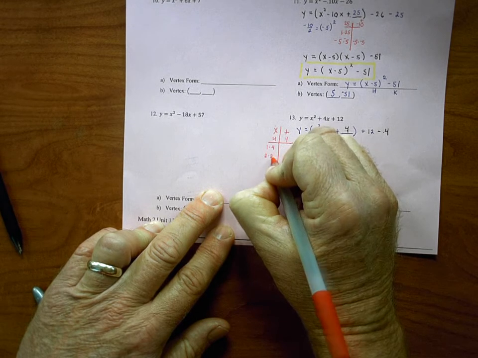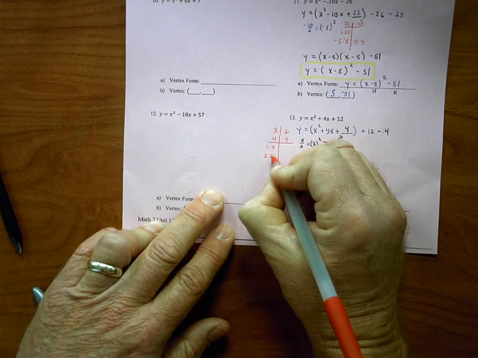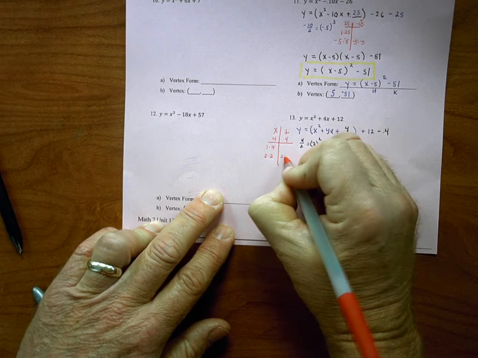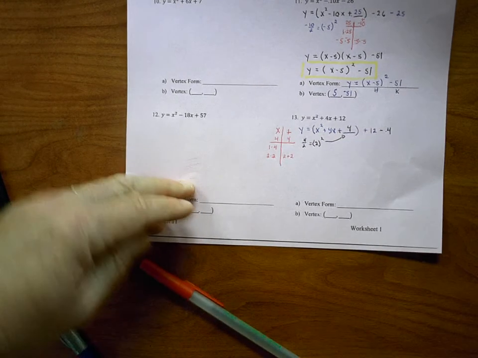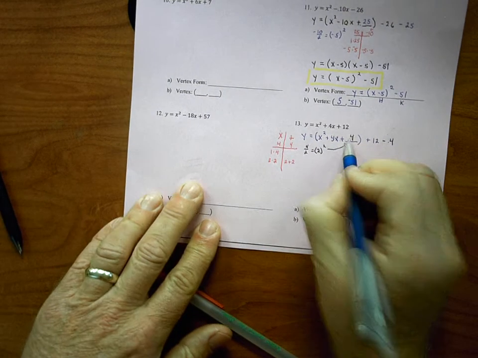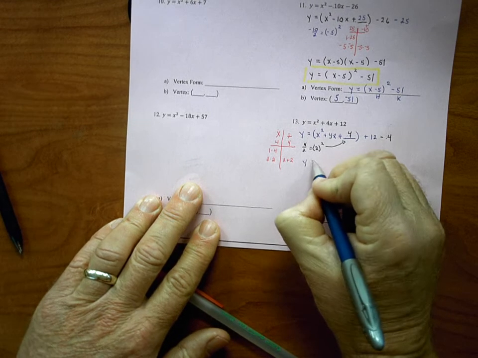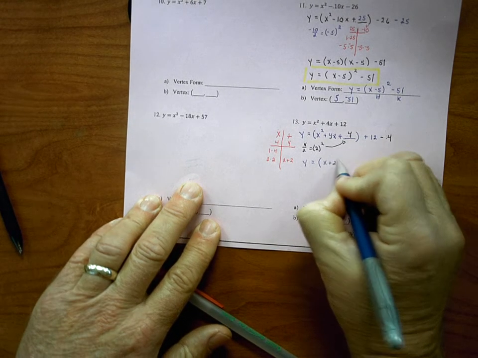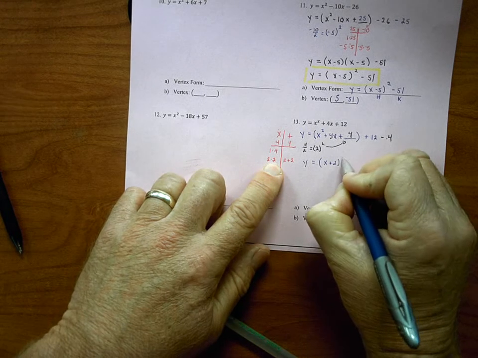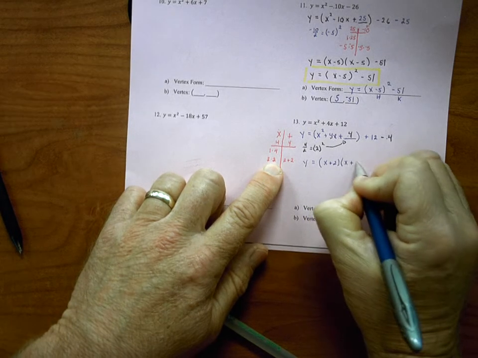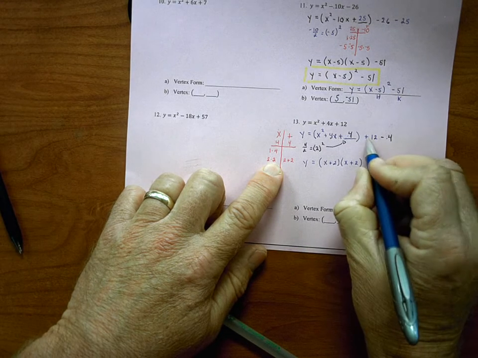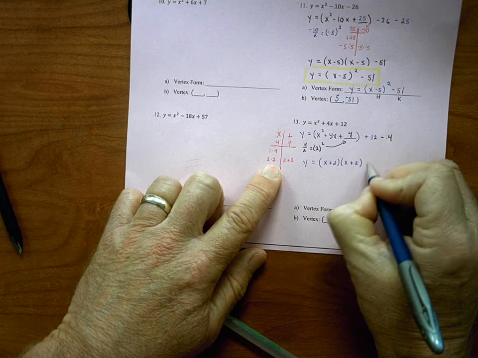And then my factors would be which pair adds to make positive 4 as well, and that's 2 and 2. So that means when I factor my trinomial here, I'm going to get y equals, I'm going to have a parentheses, x plus 2, that's for my first factor, and then another parentheses, x plus 2, that's for my second factor, and then out here I'm going to simplify. Positive 12 minus 4 is positive 8.